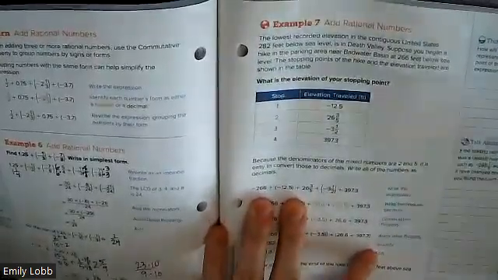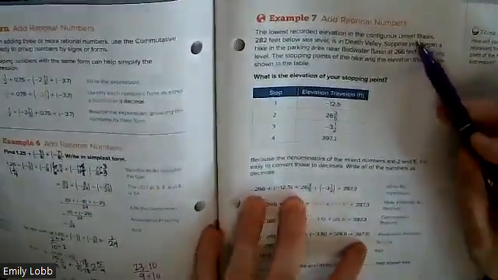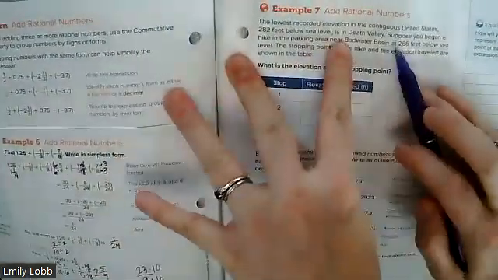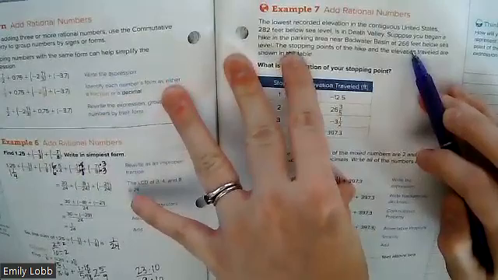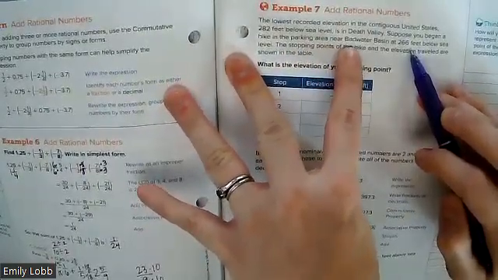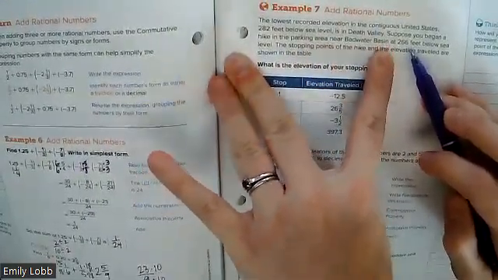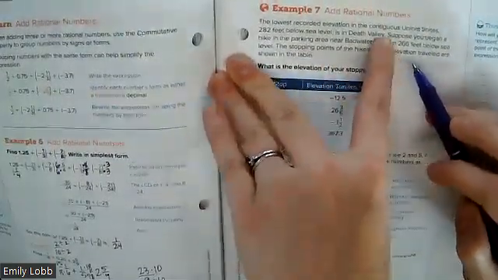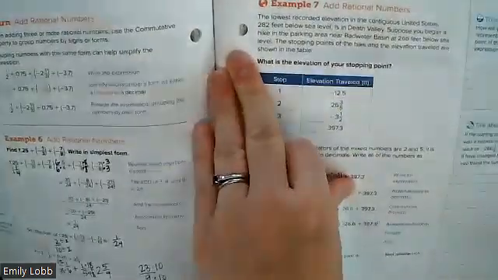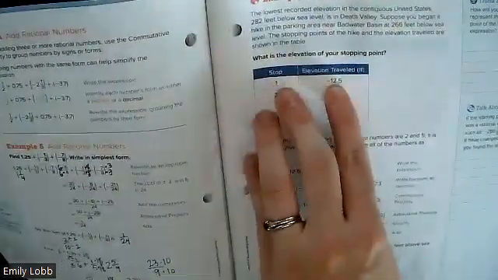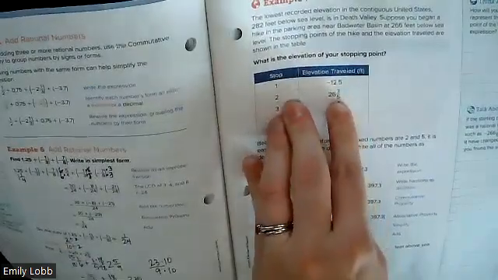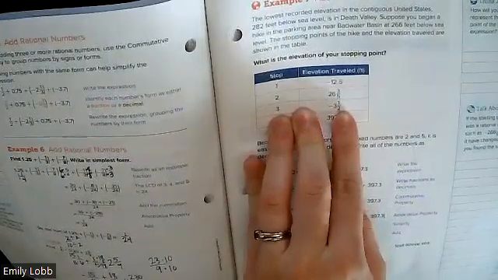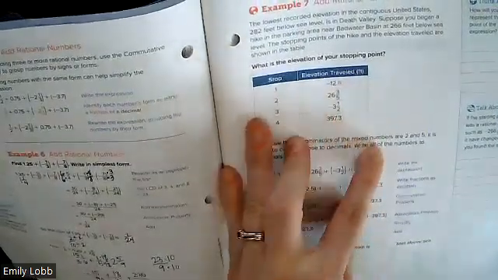Example 7. The lowest recorded elevation in the contiguous United States is 280 feet below sea level, in Death Valley. Suppose you began a hike in the parking area near Badwater Basin at 266 feet below sea level. The stopping points of the hike and the elevation traveled are shown in the table. So you went down 12.5 feet, you went up 26 3/5 feet, you went down, and then you went up.